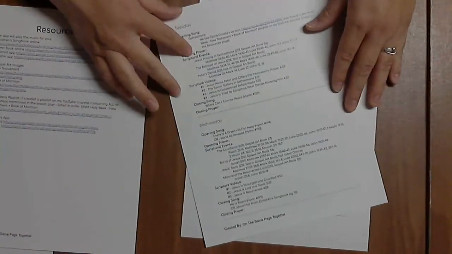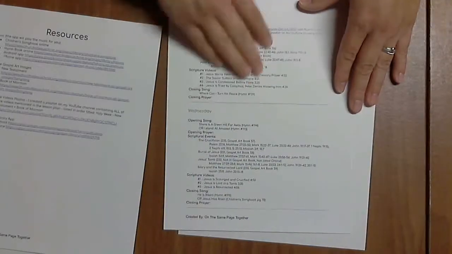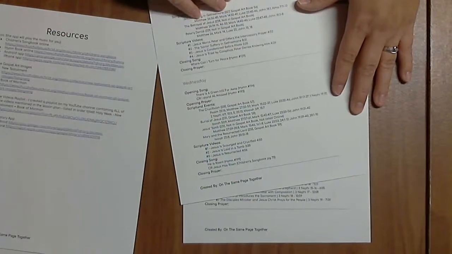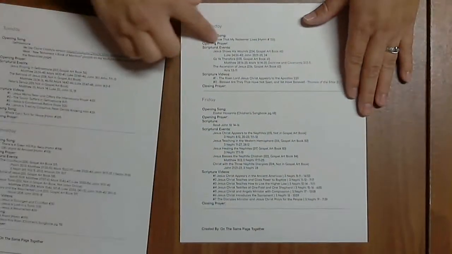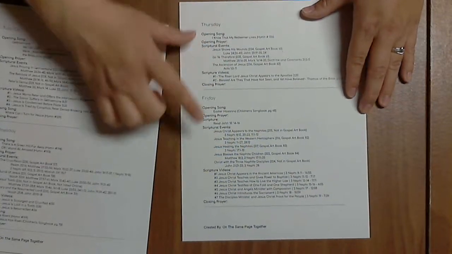And then Tuesday is the betrayal of Jesus. Wednesday is the crucifixion. And Mary sees the resurrected Lord. And then Thursday, Jesus shows his wounds and is ascended into heaven.